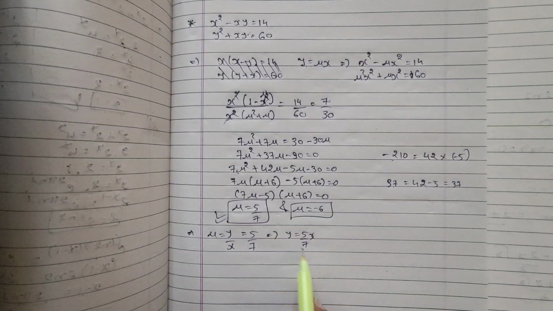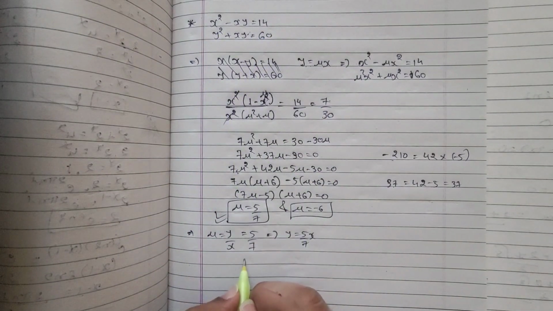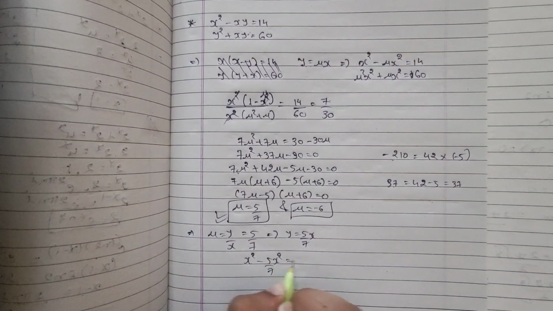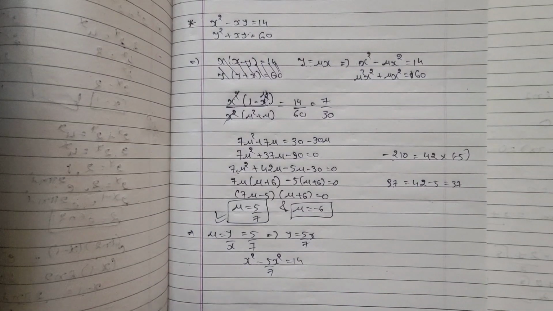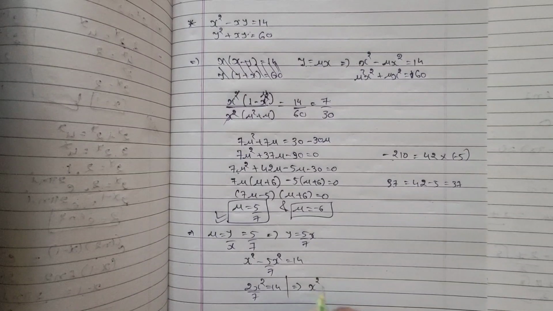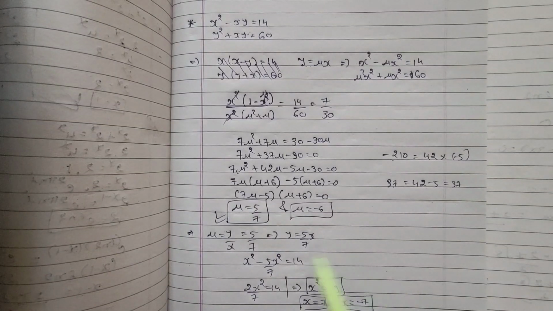Now if I put y equal to 5 by 7 x in this first equation, then the equation will look like x square minus 5 by 7 x square equal to 14, agree? If you solve this, 7x square minus 5x square, which means 2x square by 7 equal to 14. So x square equals 49, right? So I will get two values, x equal to plus 7 and x equal to minus 7, right? But for two values of x, I will get another two values of y, right?